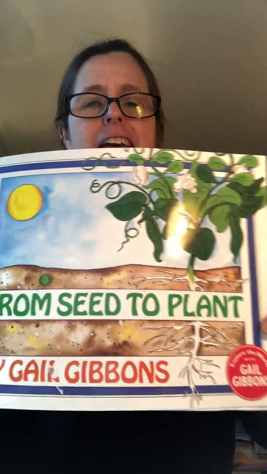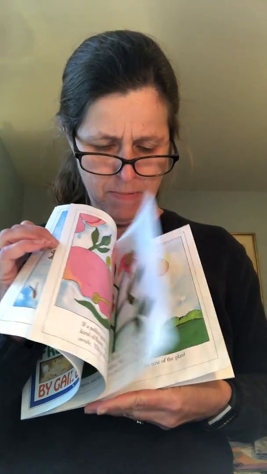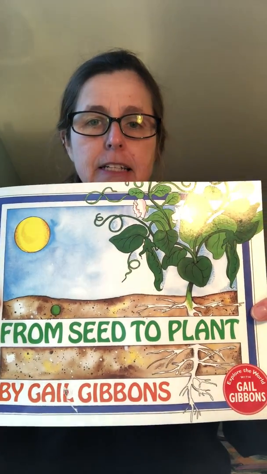If you look at this cover and think to yourself, is this going to be a fiction or a non-fiction book? I see that it has illustrations and they're even a little bit cartoony, but I happen to know that when I flip through this book, it has a lot of science information in it. So this is going to be a non-fiction book. It's going to teach us some real facts about seeds and plants, and has some beautiful illustrations that go with it.